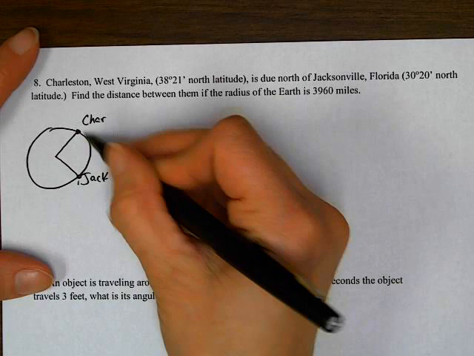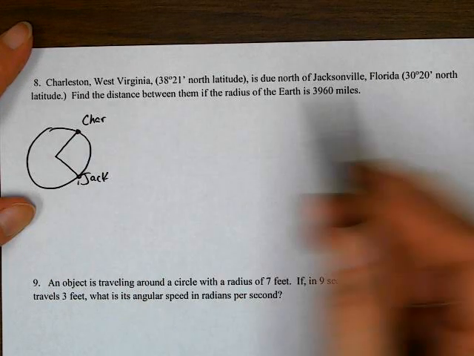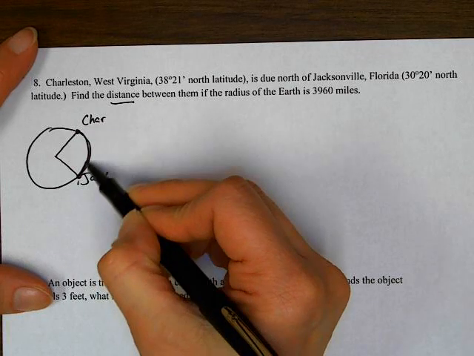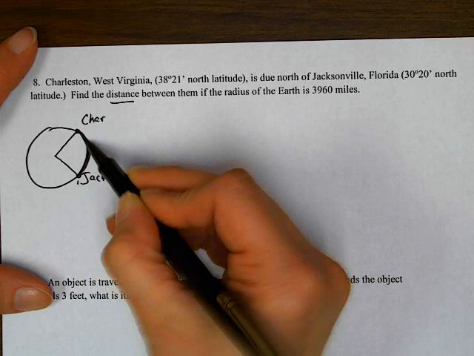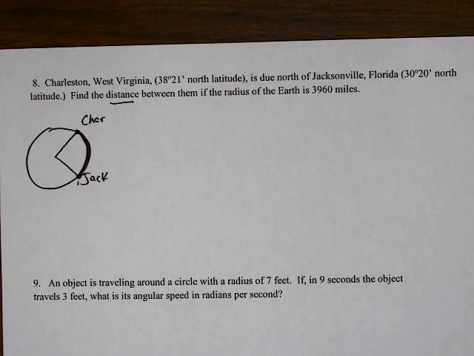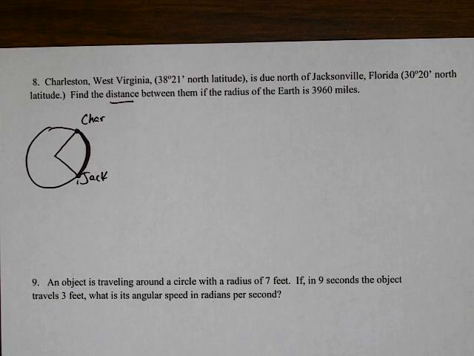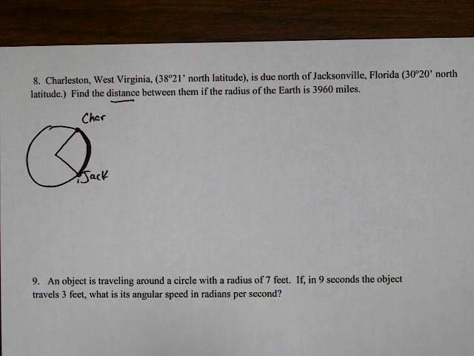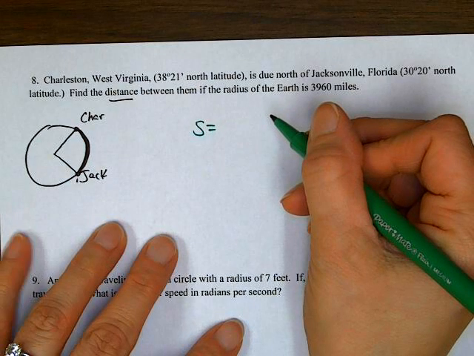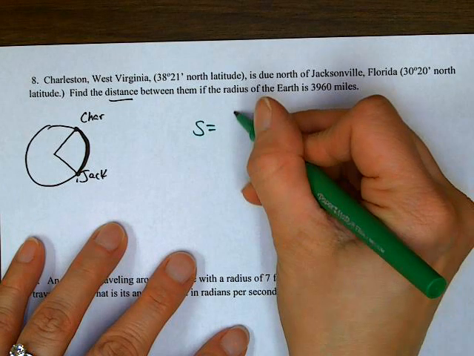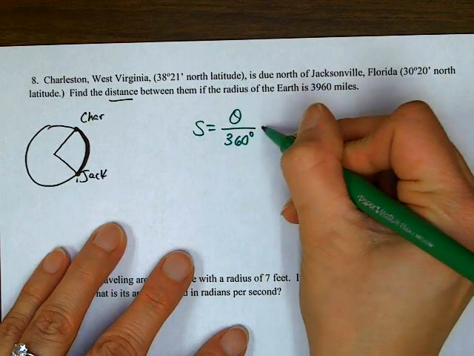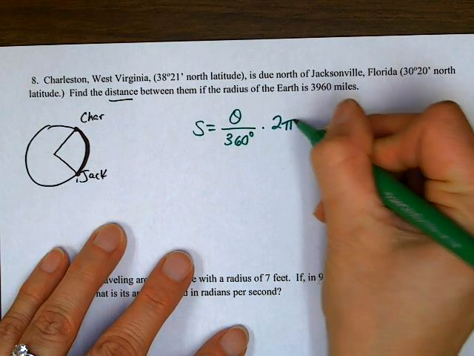Okay, but since the Earth is round, when it says find the distance, that's actually the arc length. It's a curvy part of the Earth that we have to find. This could be 3-dimensional, actually coming out at you. Since this is arc length, we're going to go with S equals angle out of 360 times 2 pi r.